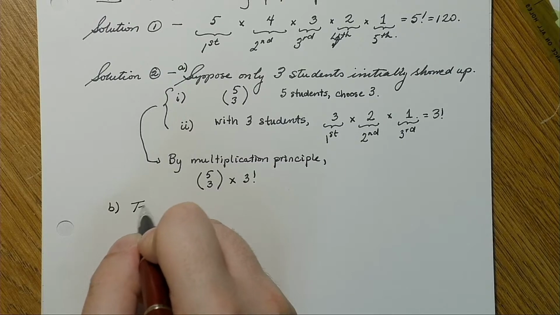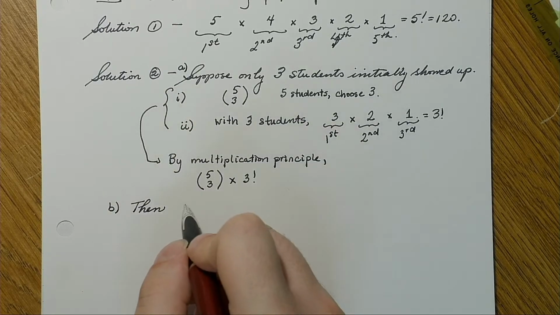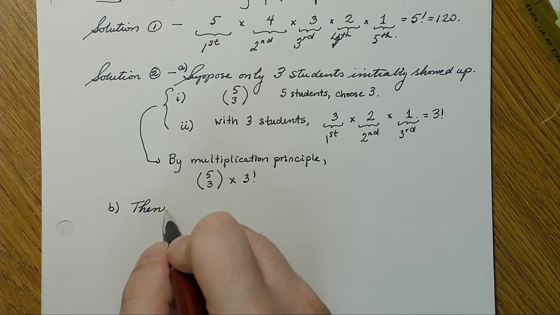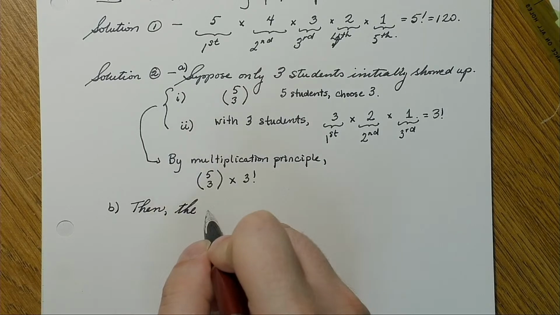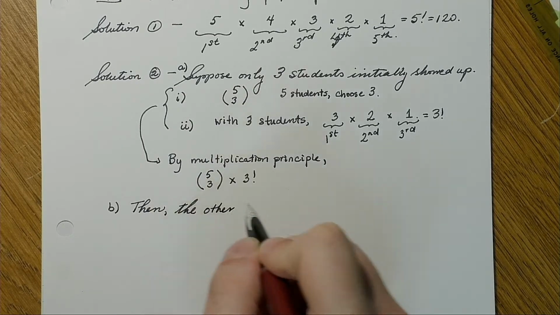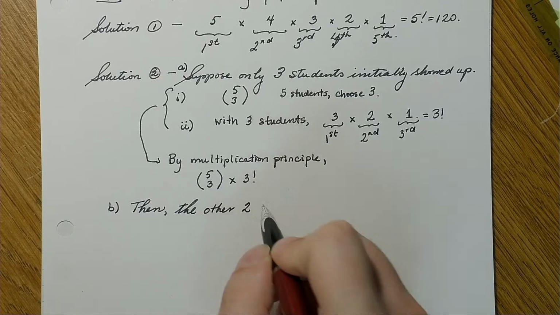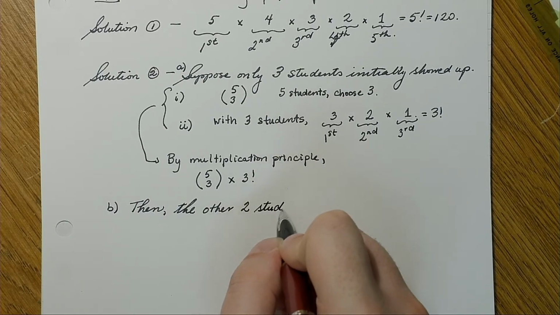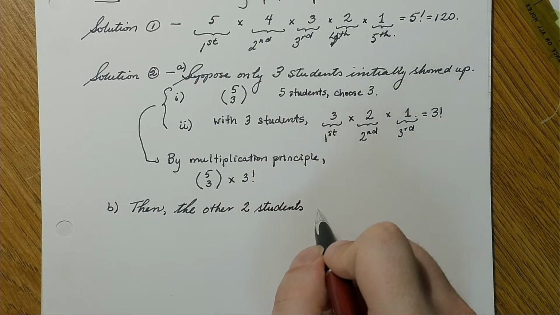Okay, then the other 2 students show up.